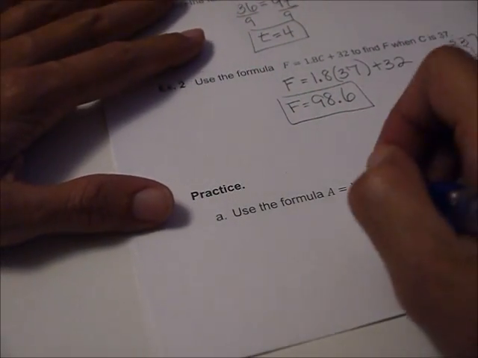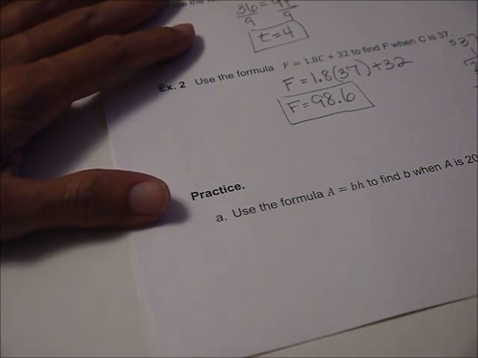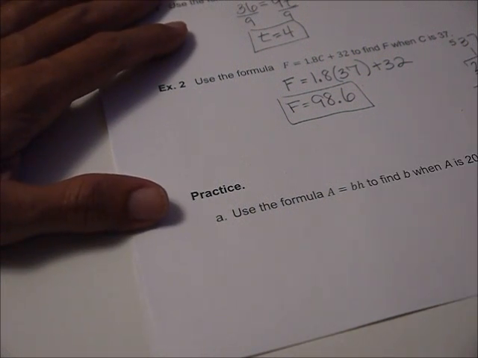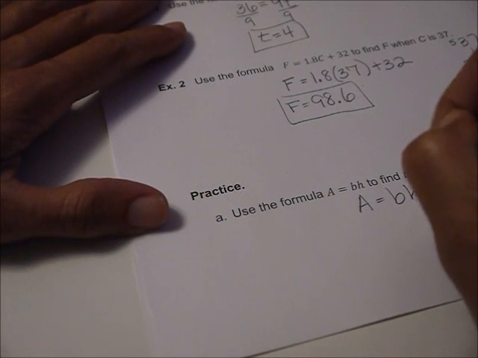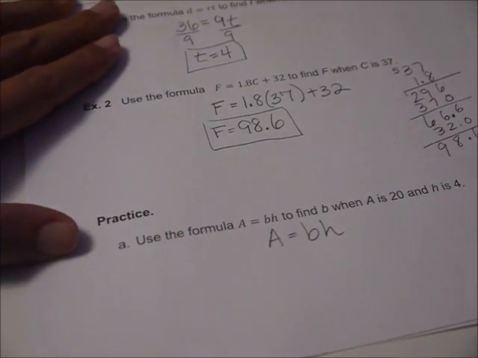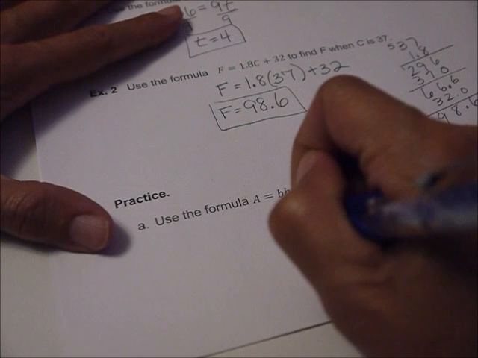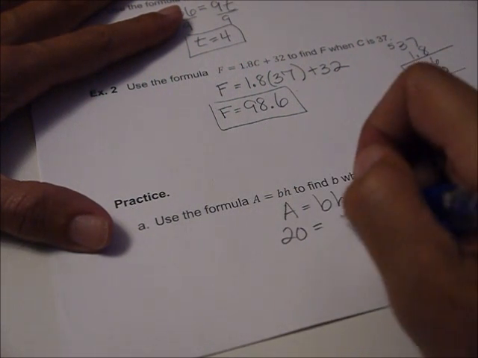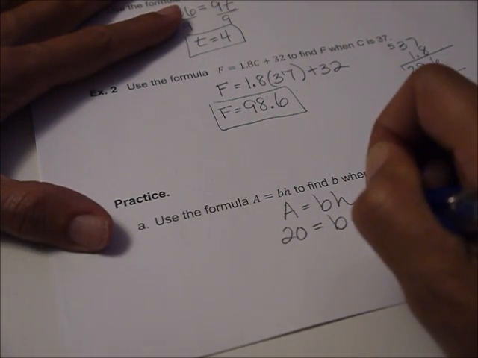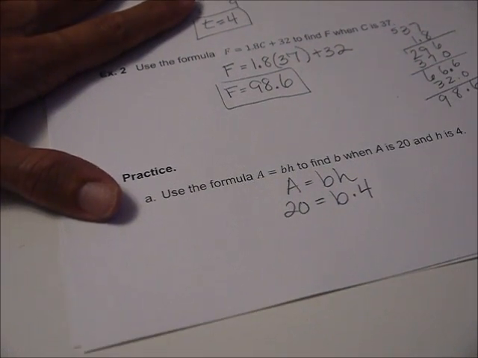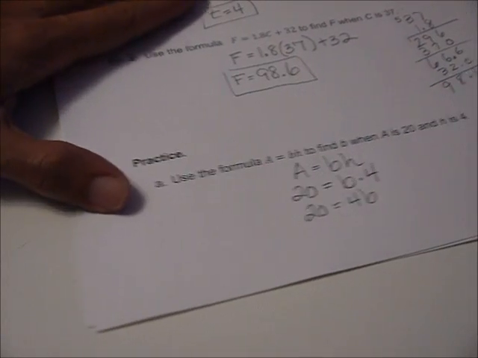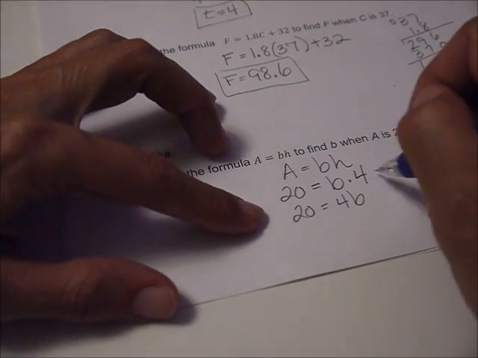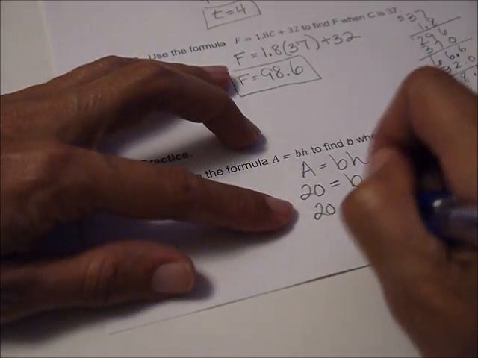All right, area equals base times height. Now, if you can recognize the formula, that's great. This is the formula for area of a parallelogram. So we could even write it bigger so you have it ready. Area equals base times height. And then A is 20 and H is 4. That might make it look a little weird or confusing, but that's the same as this. Okay. So I want you to see that these are equivalent. And then now you know what to do.